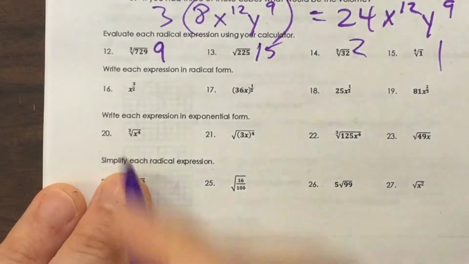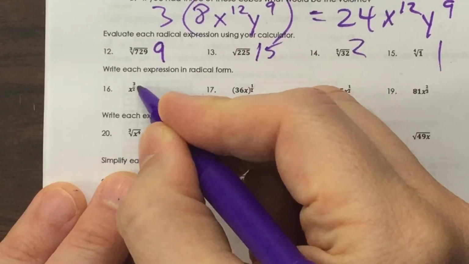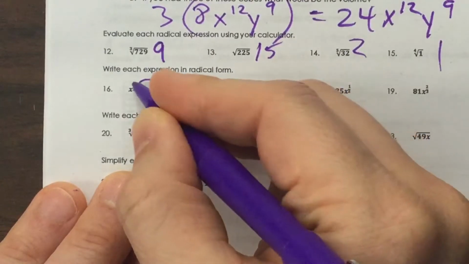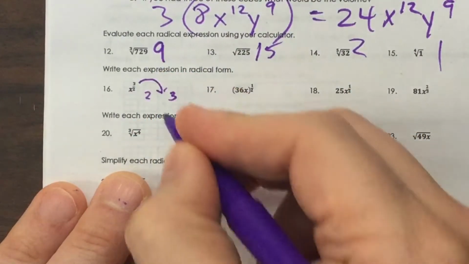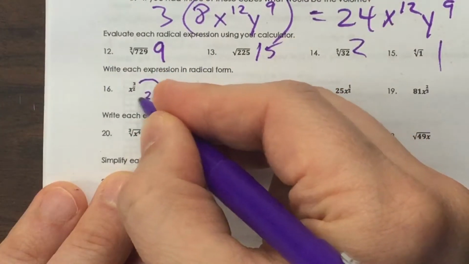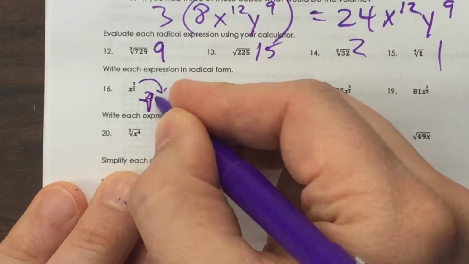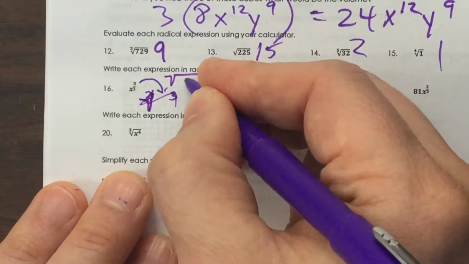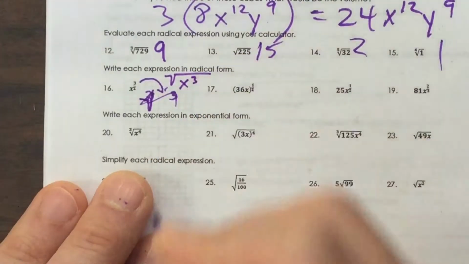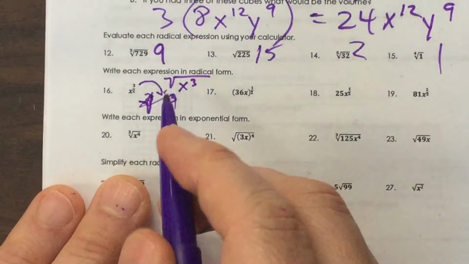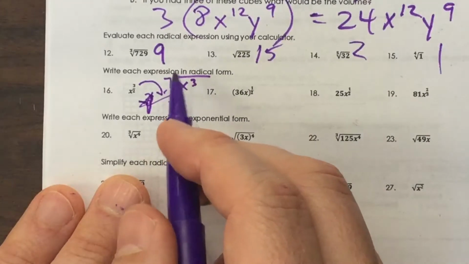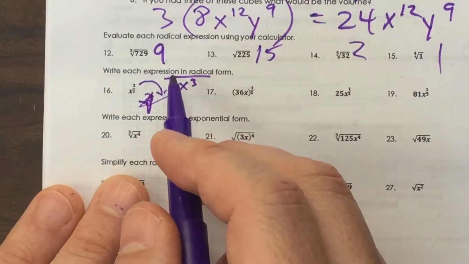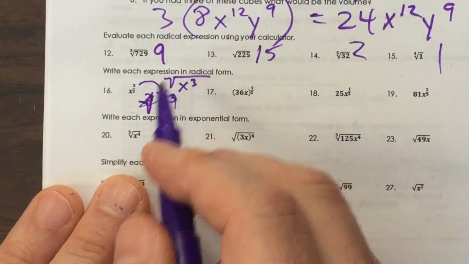So we have x to the 3/2 power. We knock over the tree, the 3 goes to the right, the 2 stays on the left, and what you end up with is the square root, right? Let me write it here. The square root of x to the 3rd power on the inside. Now, notice I didn't write the 2 because it's by default a square root. The only time you need to write that number on the radical is when it's not a 2.